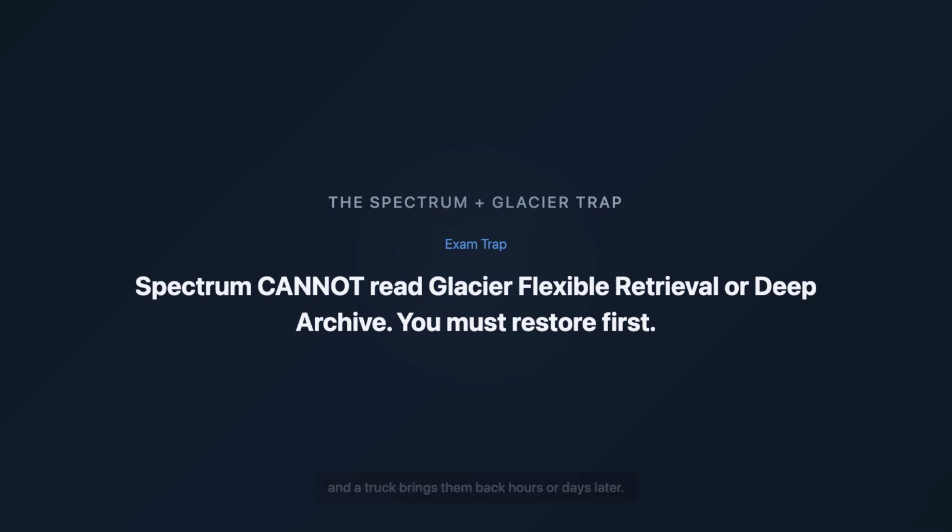So if you see a question about Spectrum querying archived data, look carefully at the storage class. If it says Glacier Flexible Retrieval or Deep Archive, you must restore those objects to S3 Standard first, typically with S3 Batch Operations, before any Spectrum query will work.